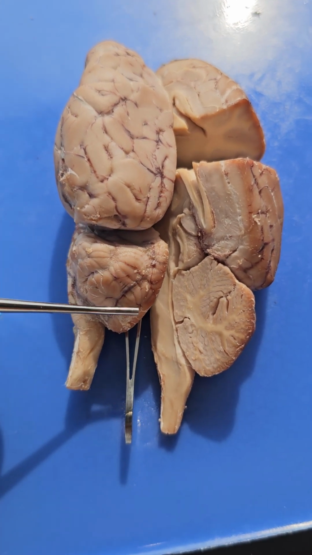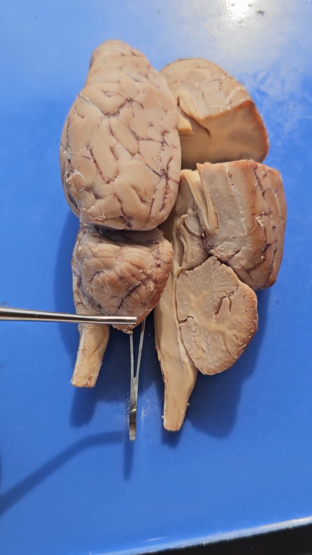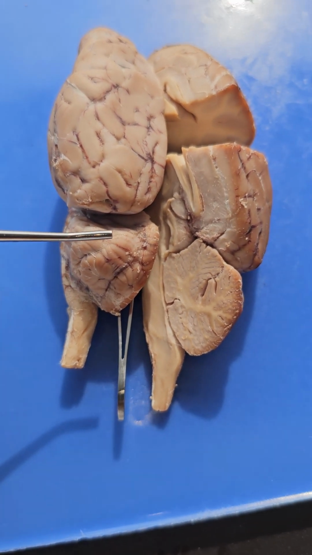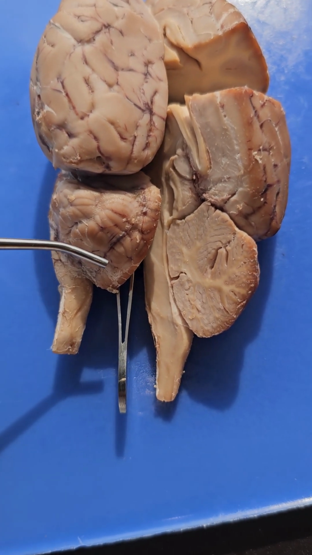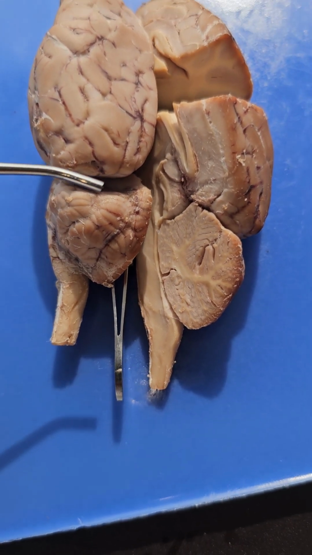The cerebellum on the back here is just anterior of the occipital lobe. It is responsible for coordinating voluntary movements as well as receiving and sending instructions to control muscles.